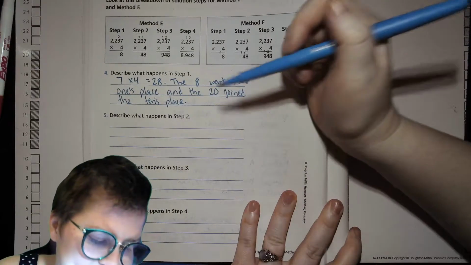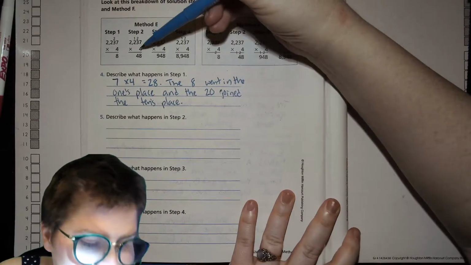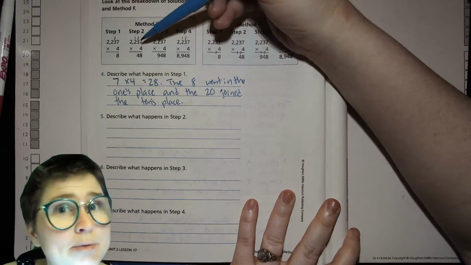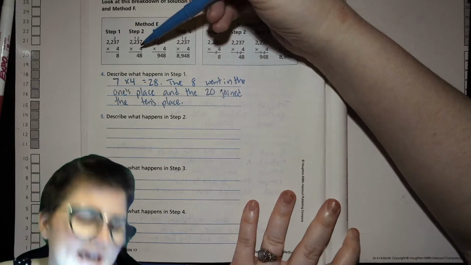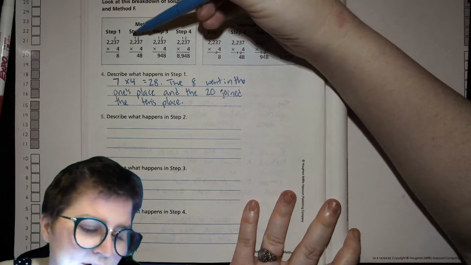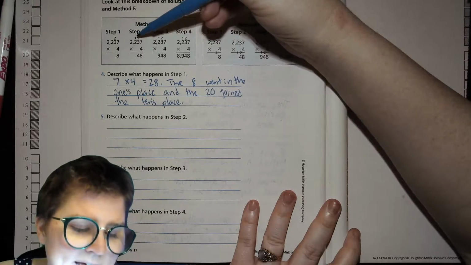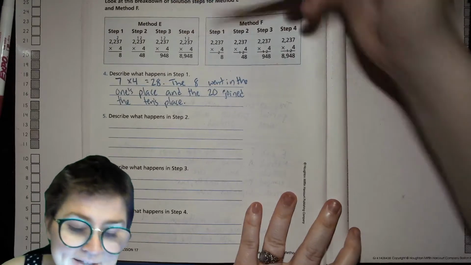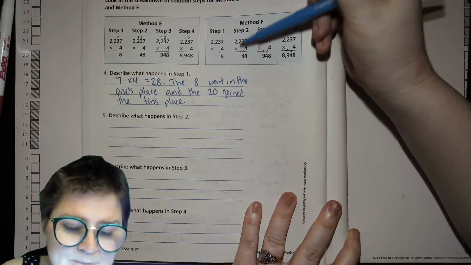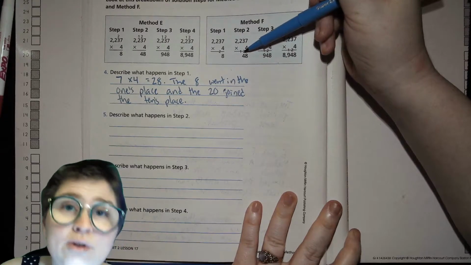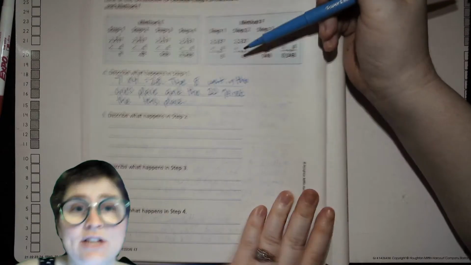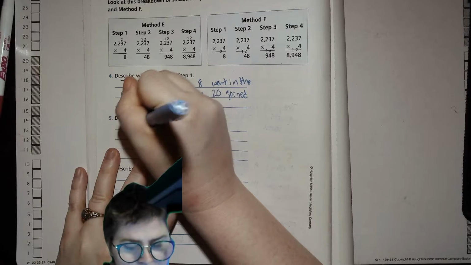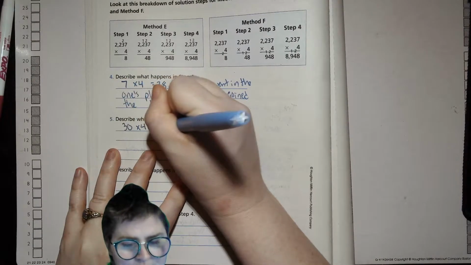Number 5, describe what happens in step 2. Let's look at step 2. We have our 4 times 30, not times 3, but times 30, 3 tens, and we get 120. The 100 is joining the hundreds place, and that 2 tens gets added to the other 2 tens, and that's the same thing happening over here. The hundreds is joining the hundreds place, and then that 2 from earlier is added to the 2 tens from 120. So that's 30 times 4. That's 120.